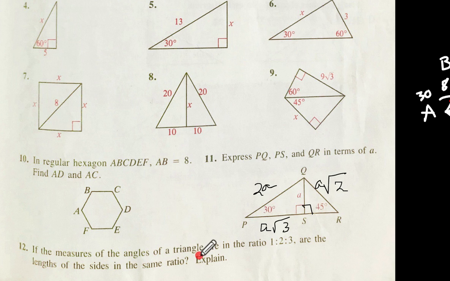If the measures of the angles of the triangle are in the ratio 1, 2, and 3, are the lengths of the sides in the same ratio? Well, that is not going to be true. I'm going to show it really quickly. If we did a 30, 60, 90 degree triangle, let's just draw that right here. And the angles would be in the ratio of 1, 2, and 3, because 1 would be the 30, 2 times that would be 60, and 3 times this would be 90. The sides would be 1, 2, root 3, not 1, 2, 3. So this answer is no.